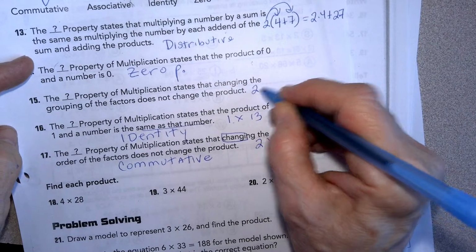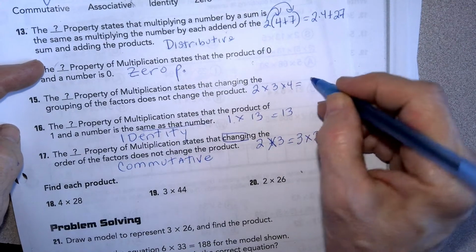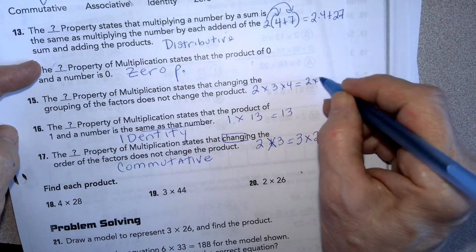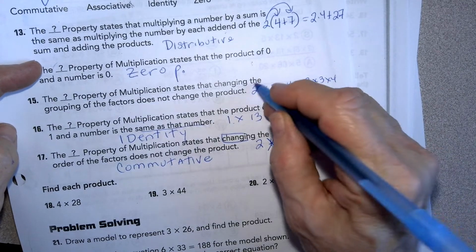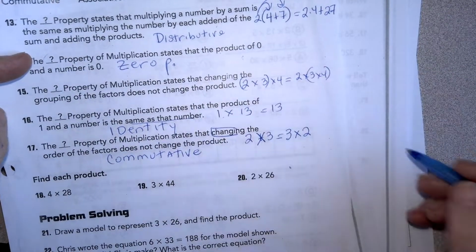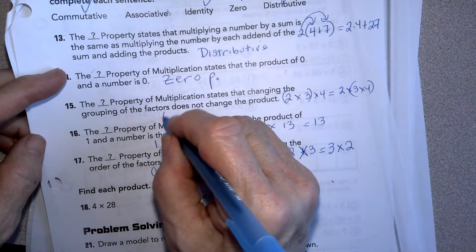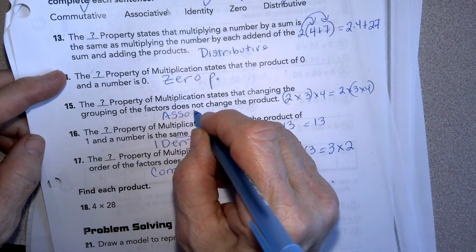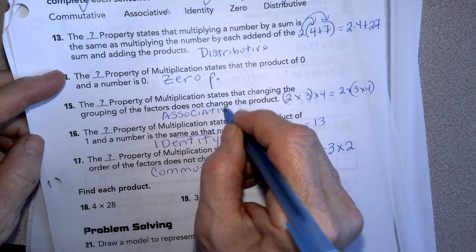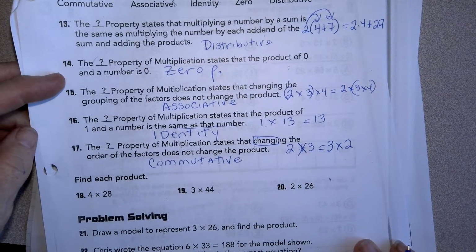For example, 2 times 3 times 4 is 2 times 3 times 4. I can have this group associated and then instead this group. What is that one? Associative. It is the associative.